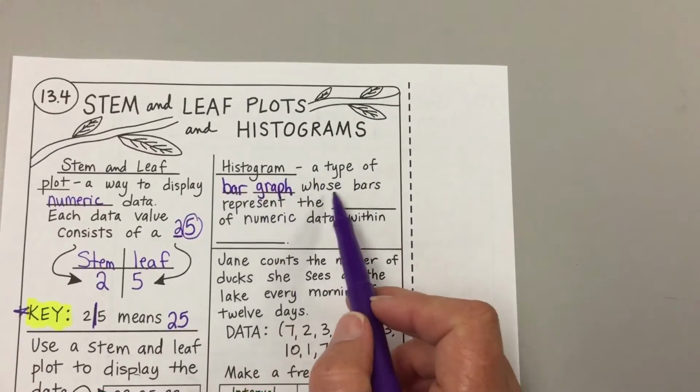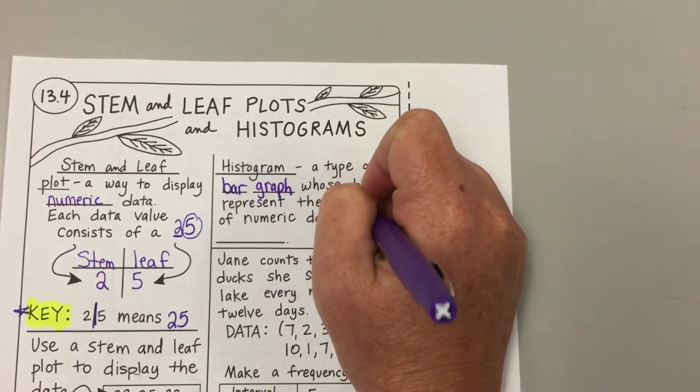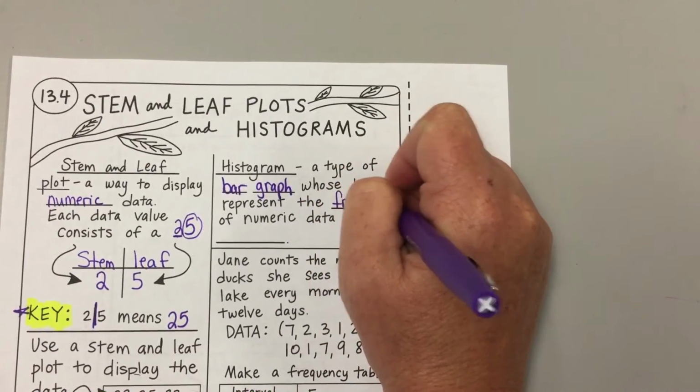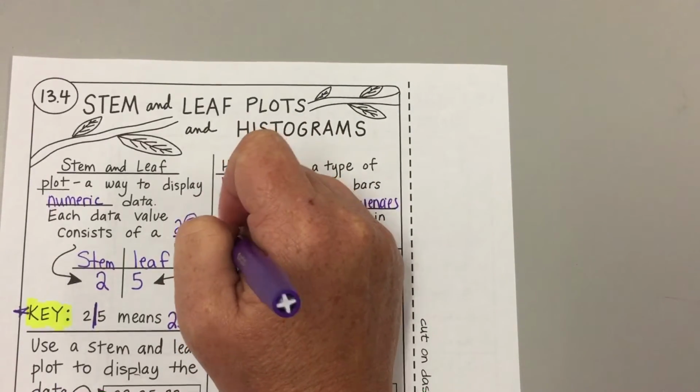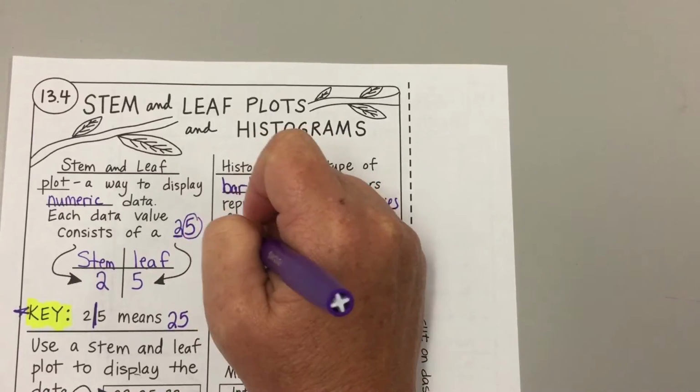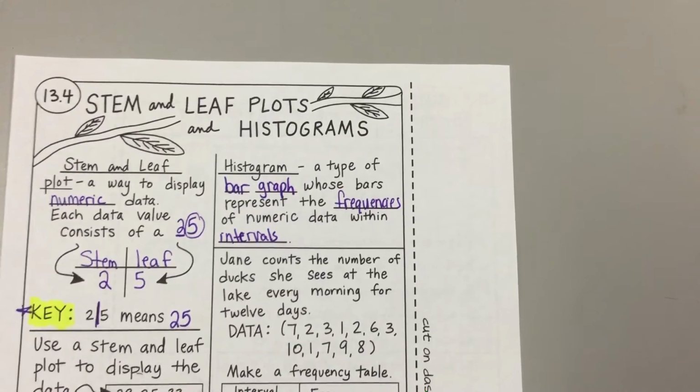So it's a type of bar graph whose bars represent the frequency, meaning how many times something appears, of numeric data within intervals. So the big thing about a histogram is that they do it by frequencies and intervals. And the graphs will touch. And I'm going to tell you why these graphs will touch.